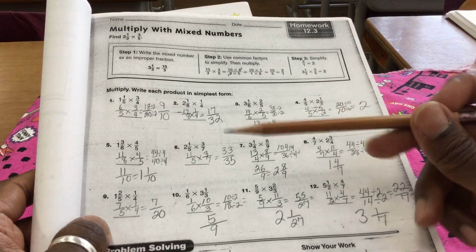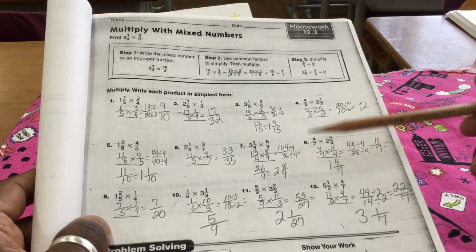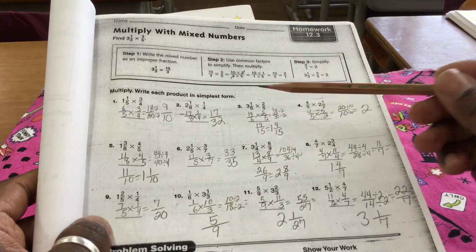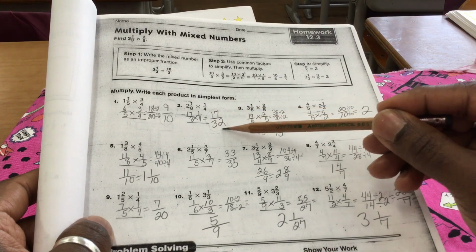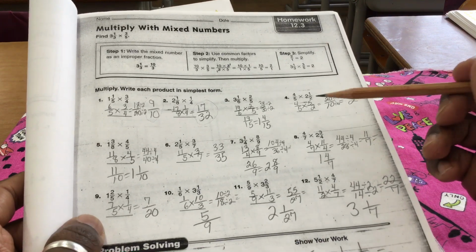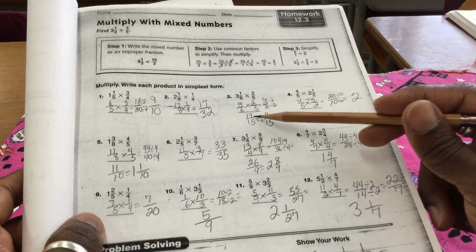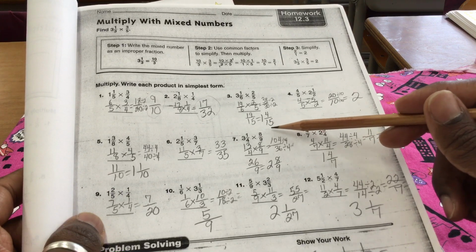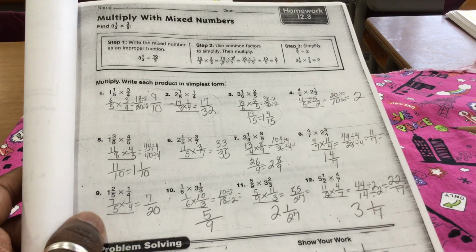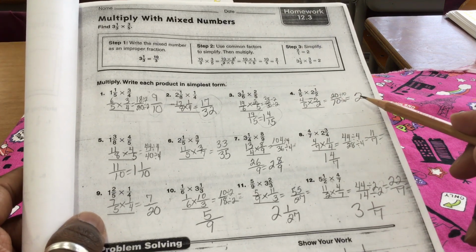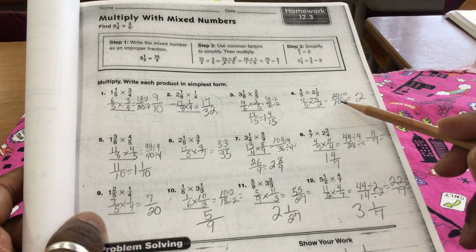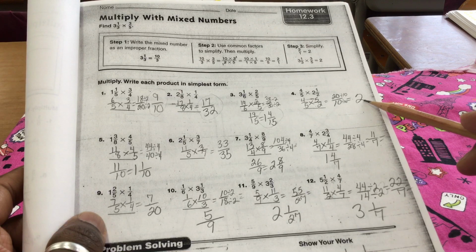As you can see, I have simplified many of the fractions. Number 1, 9/10. Number 2, 17 over 32. Number 3, my answer was 19/15. I had to turn it into a mixed number, so it is 1 4/15. Number 4, it is 2, because the answer was 20 over 10, and we can just go ahead and divide that.